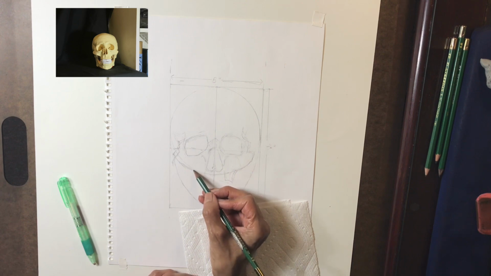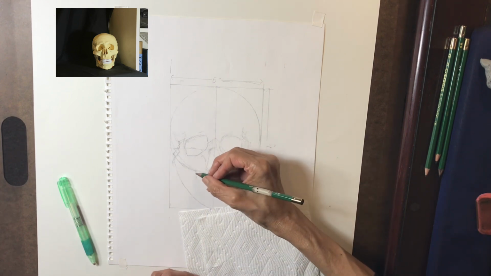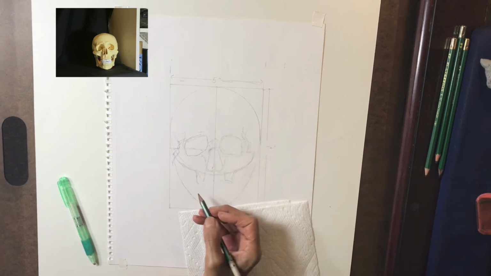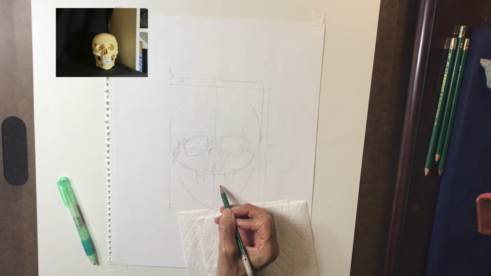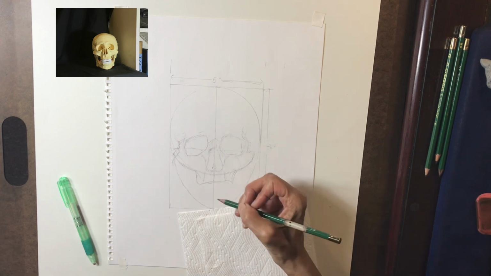I've got more mass on this side to make it a little more symmetrical. And remember, this is going to come in through here. This is the top of the ridge of the teeth.